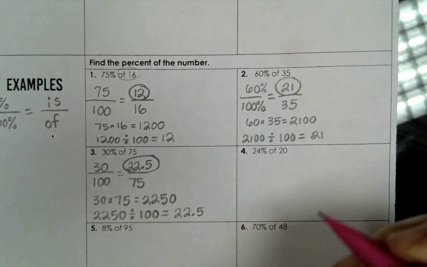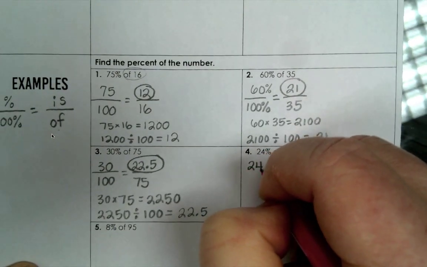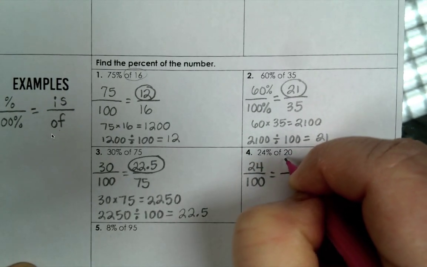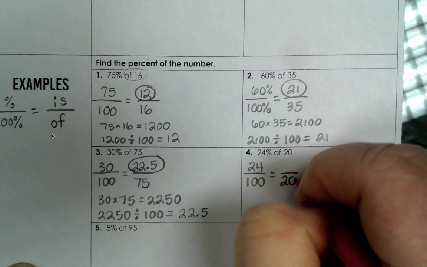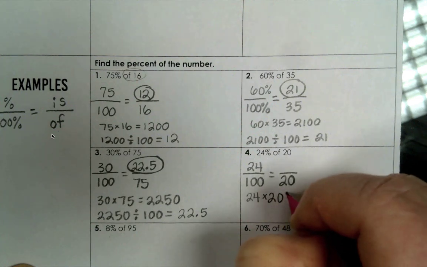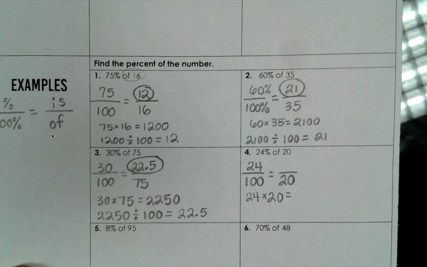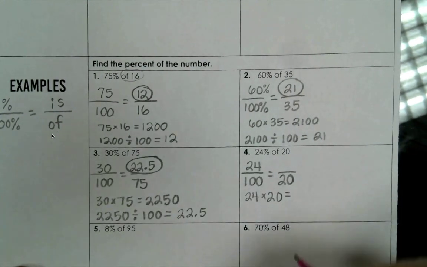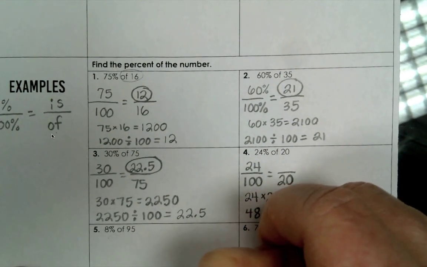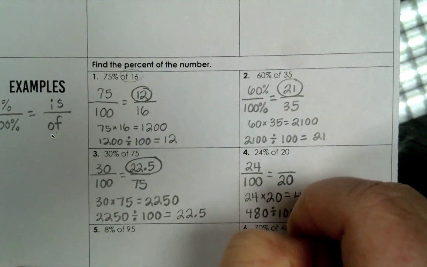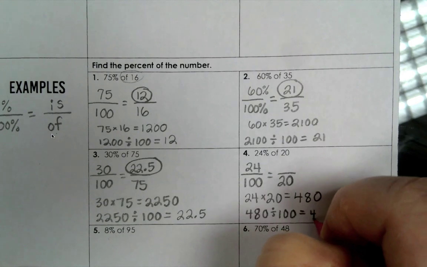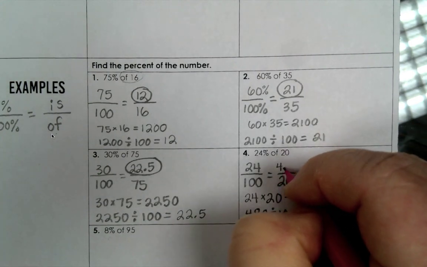All right, number 4. 24% out of 100 is equal to is, we don't know, but of 20. So I'm going to multiply 24 times 20, and I get 480, and then 480 divided by 100 is 4.8. Don't be afraid of a decimal.